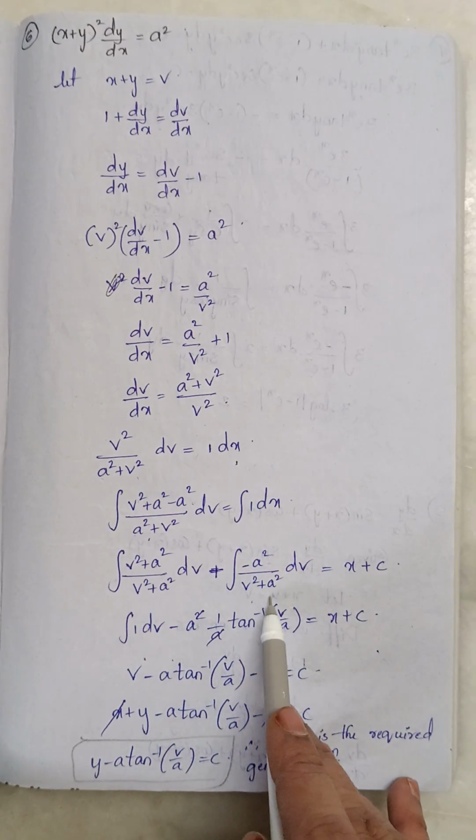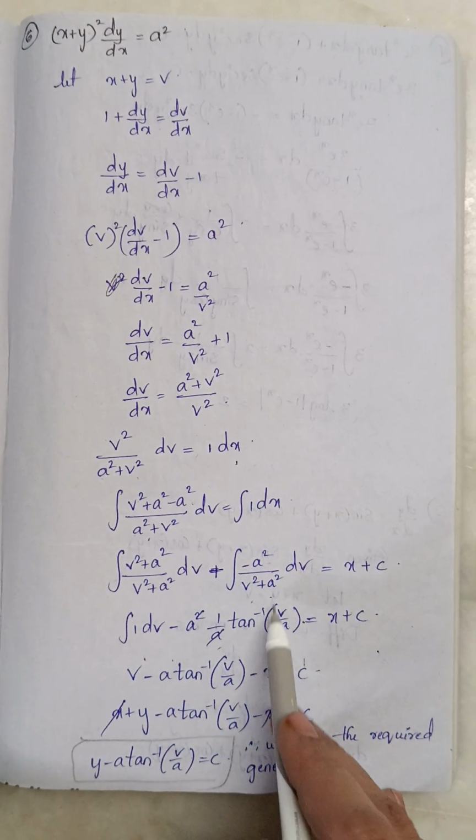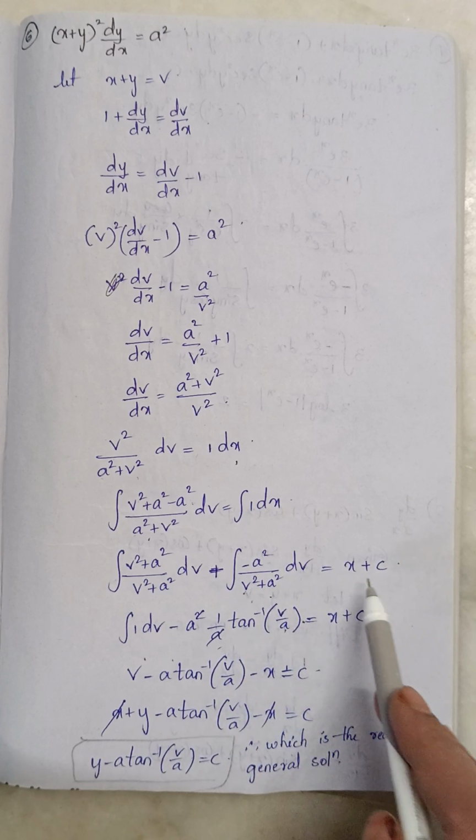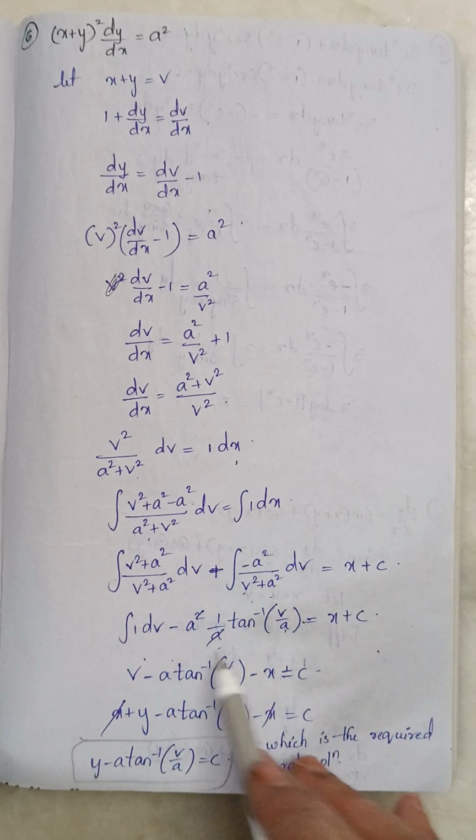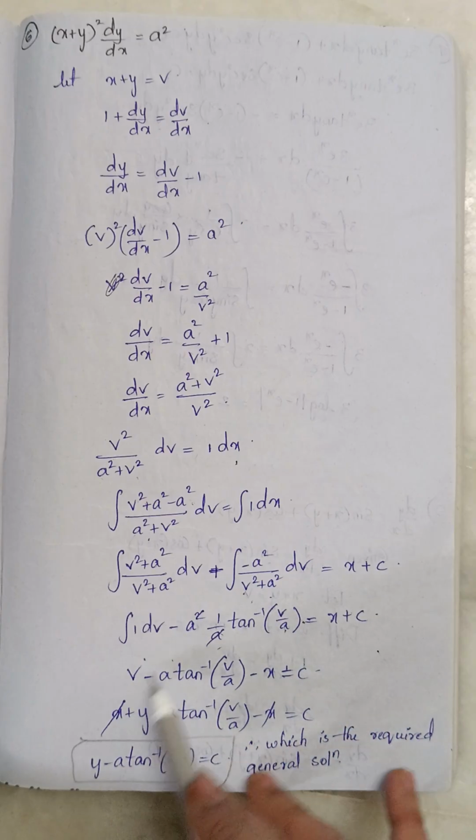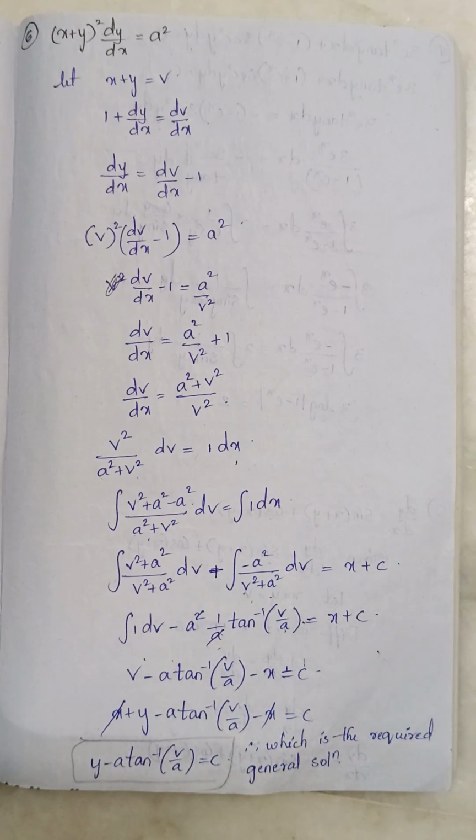1 by integration a square plus x square is 1 by a tan inverse x by a. Instead of x, v is given here. Plus integration 1 means x plus c. A gets cancelled. Again substitute instead of v, x plus y.